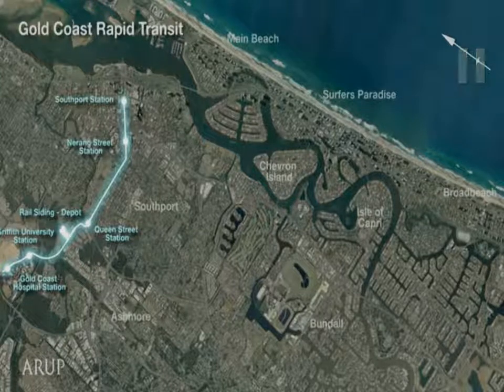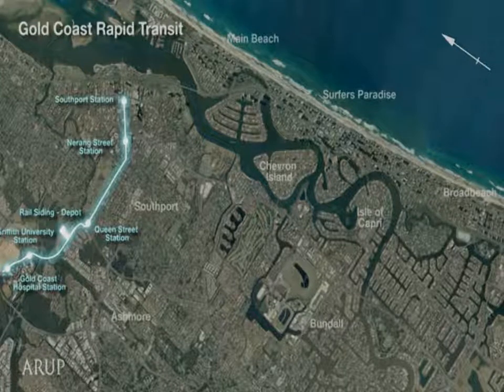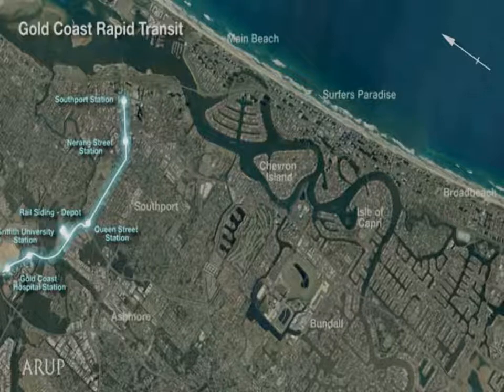Okay, so we go up to Southport Station. Southport Station sits up the end of Nerang Street. Nerang Street's actually going to be closed off from the station and the whole area will be pedestrianised, there'll be some good landscaping features. This is another one of the interchange areas where essentially you alight from the LRV and there's bus stops fairly close by.